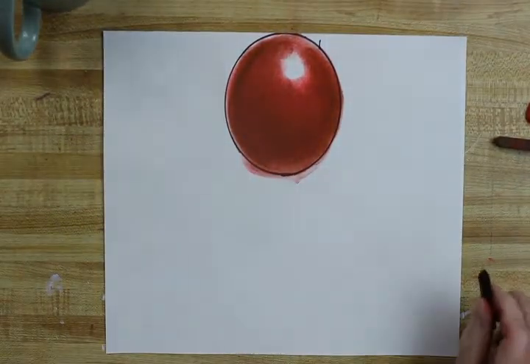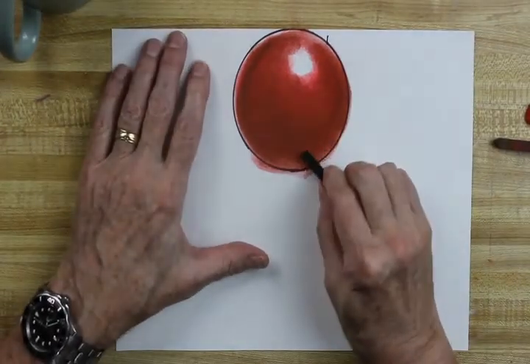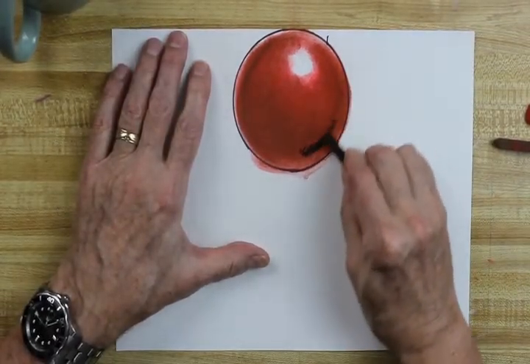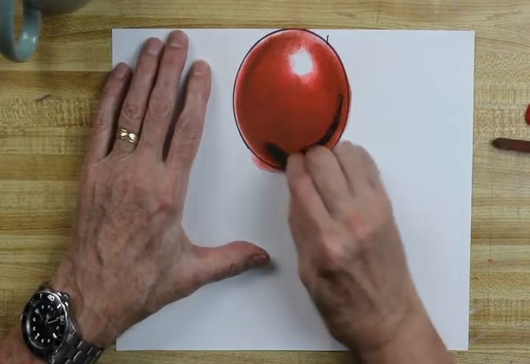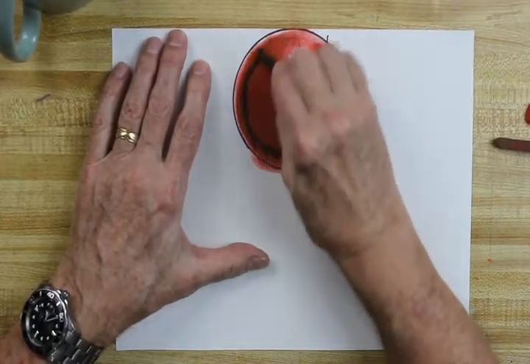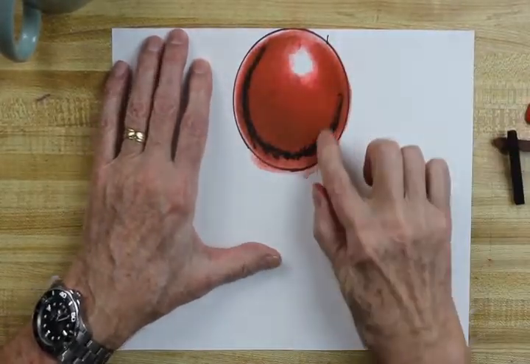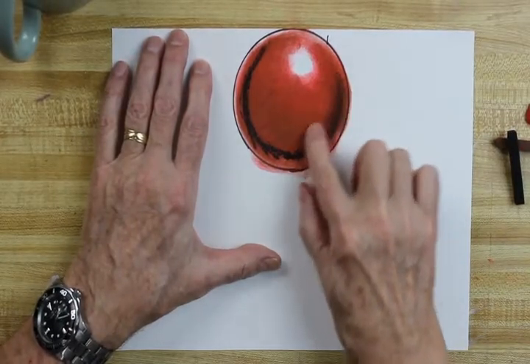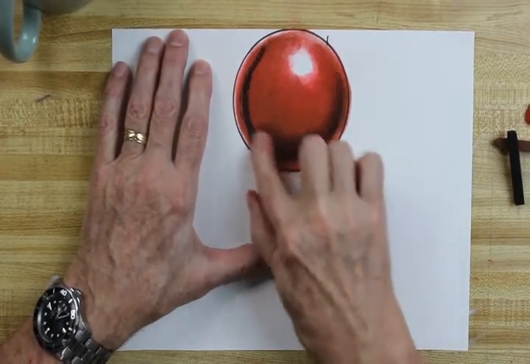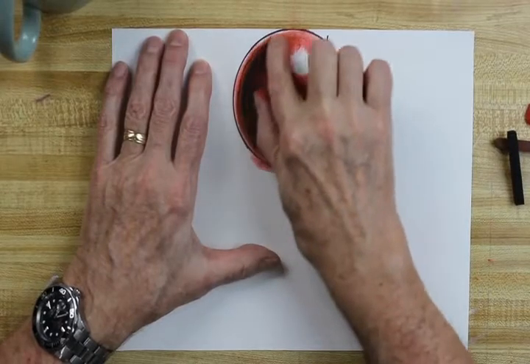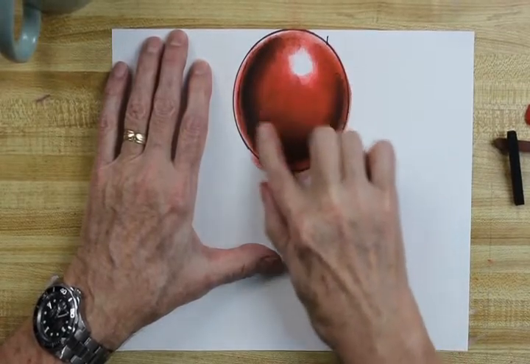Okay, yes. So, now time for some black, and I'm going to come across the bottom with my black. Go easy on that. Black is powerful stuff. Wow. Sure is. Yeah, see how? Oh, wow.